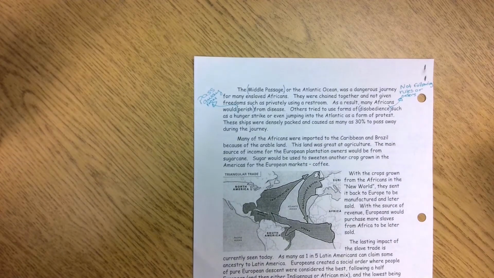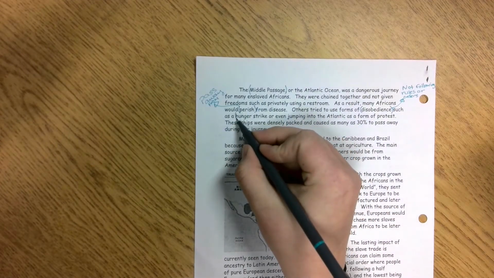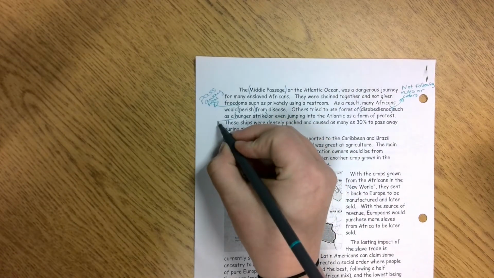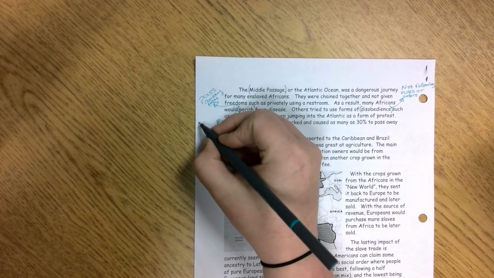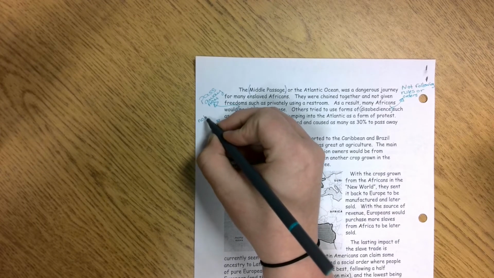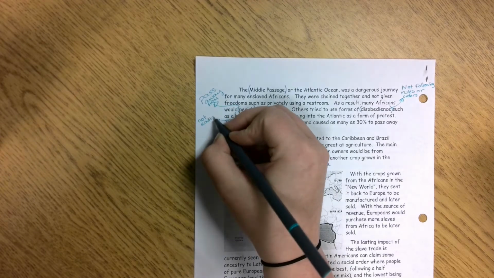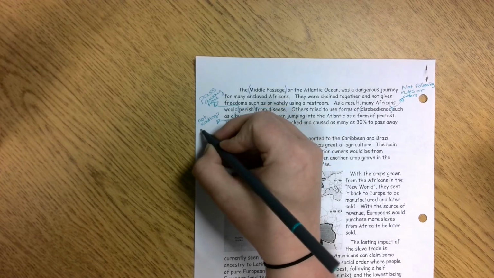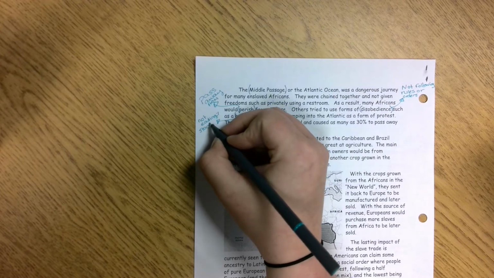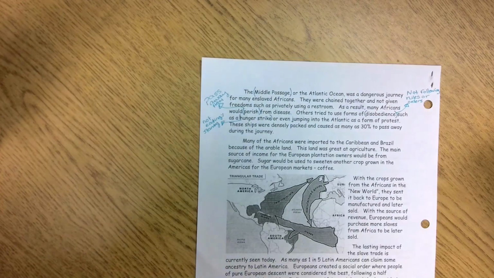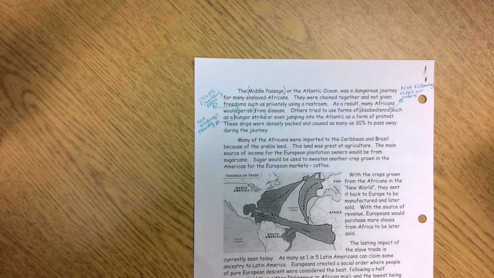Such as a hunger strike. What's a hunger strike? Purposely not eating, or starving, but it's on purpose. When you go on a hunger strike, you are purposely starving yourself.